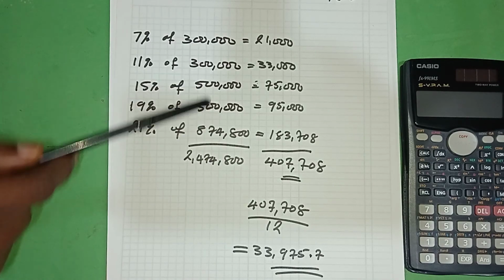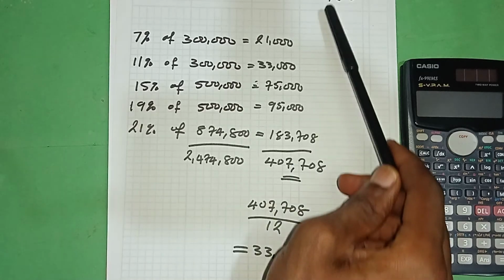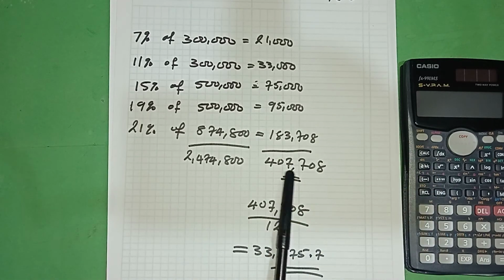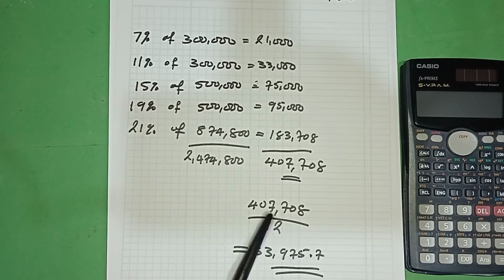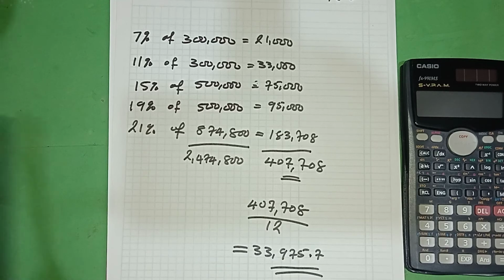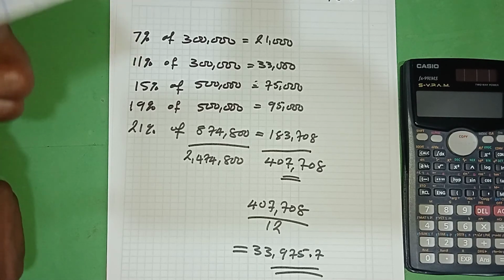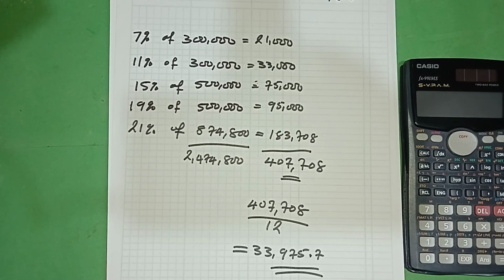So at the end, you will get the same figure as your chargeable income, and this is your tax due that will be paid. And here you divide it by 12, you get what you are going to pay every month to the IRS, FCT IRS, or state IRS.